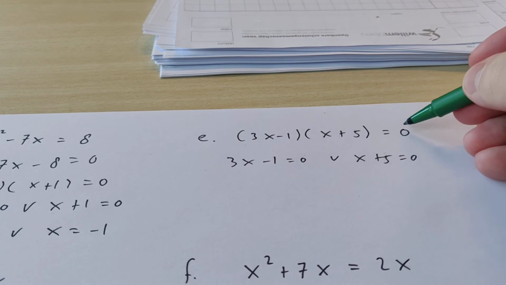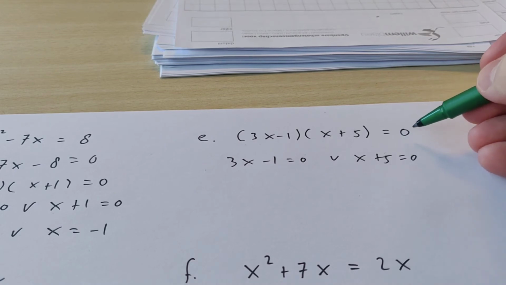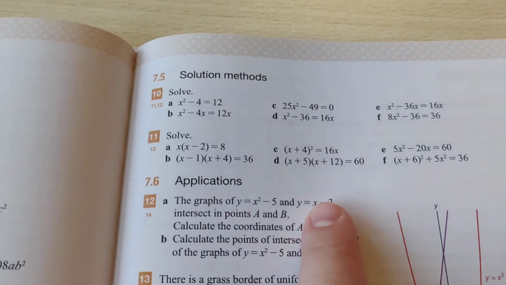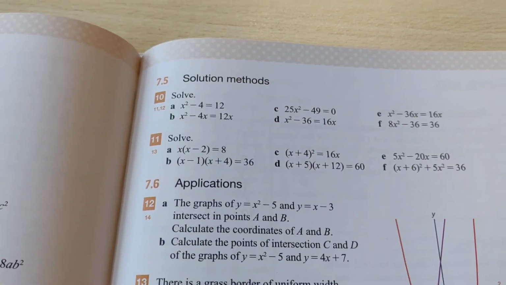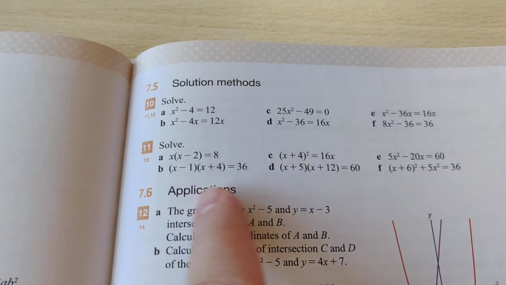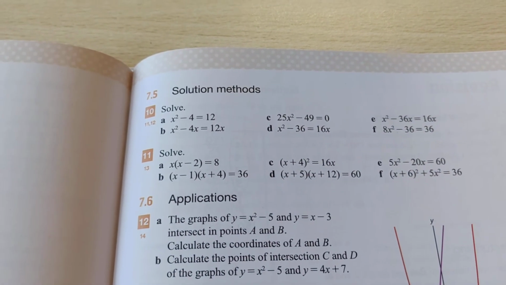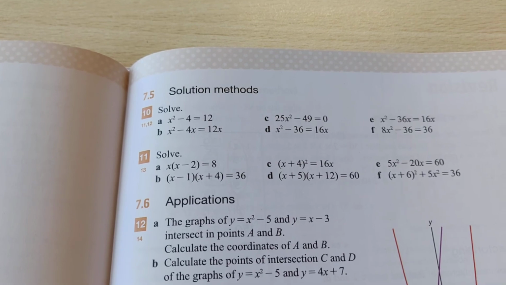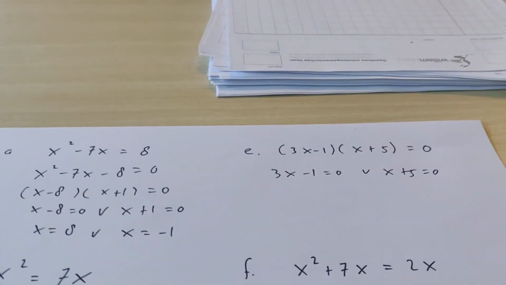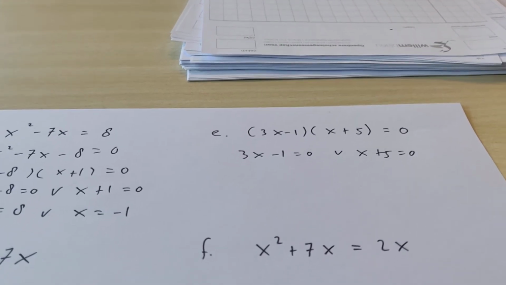Now if there were a different thing than 0 here, if there were an actual number there, like for example with exercise 11d, then you would have a bit of a problem, because then you do have to work out the brackets first. So I'm going to make another video about a few exercises from 11. I already have a video about 11c, but I'm going to do one about d also. But first we'll finish this.